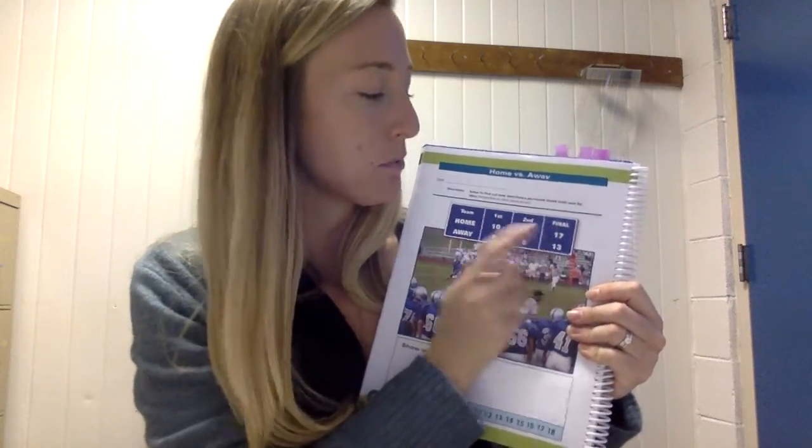this number. So now we know why the home team has 17 points and the away team has 13 points, and we are trying to figure out how many more points the home team has than the away team. So when we need to find the difference, what's in between these, that means we have to subtract. Subtract means take away. It means the difference between. So now we have to write our problem.